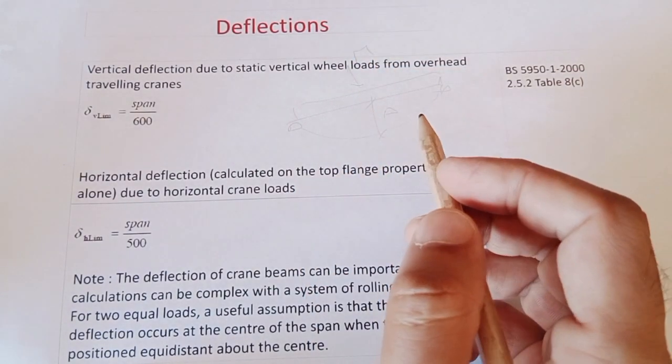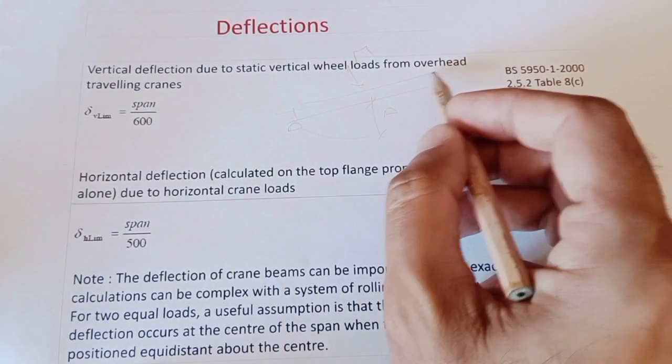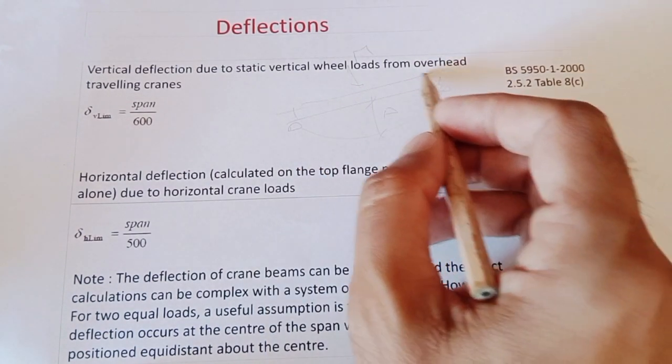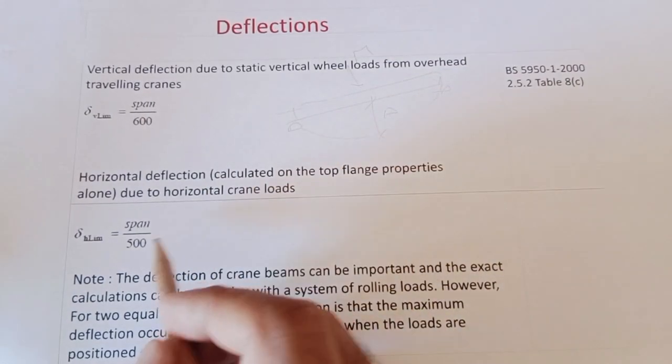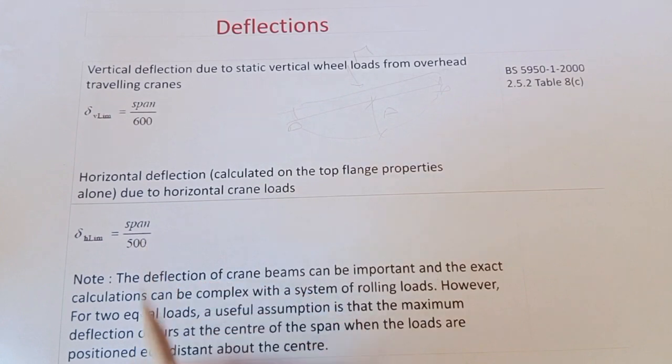We already have the maximum vertical load, and we can calculate this delta if we have the girder section. And the second one is in the y direction, that is span over 500. Remember, this is just for the top flange.